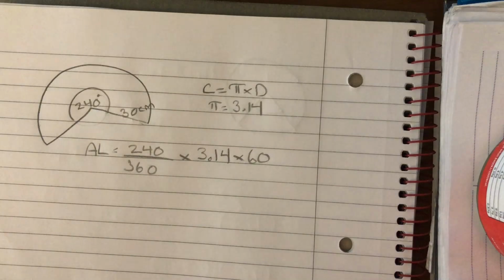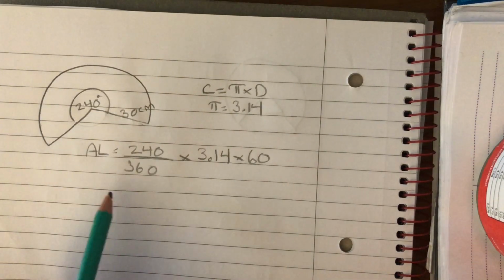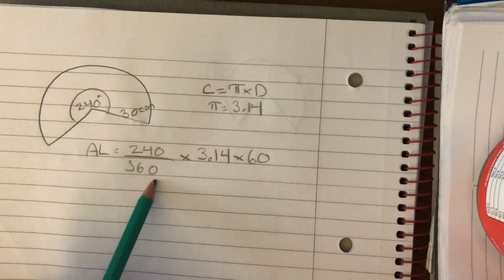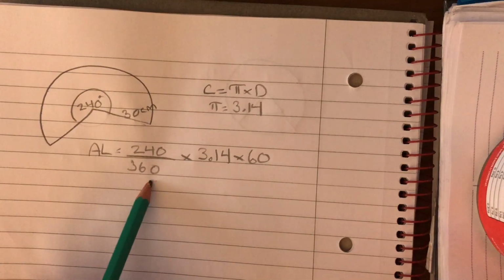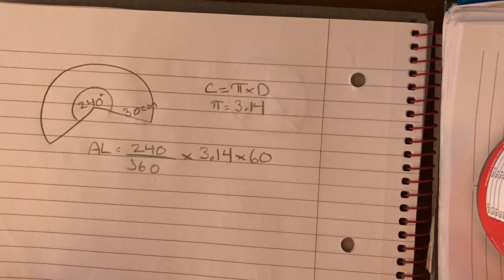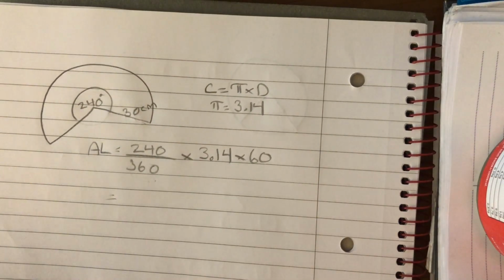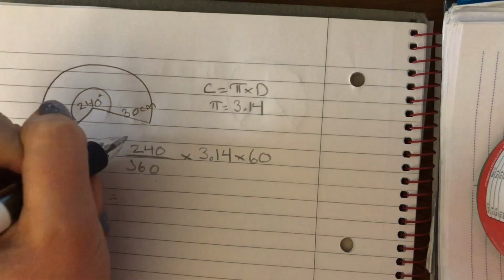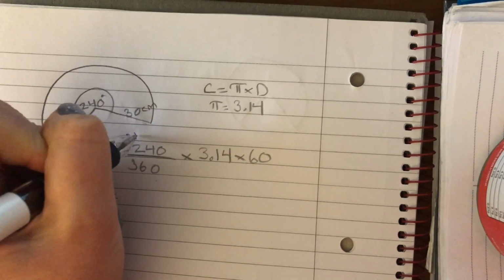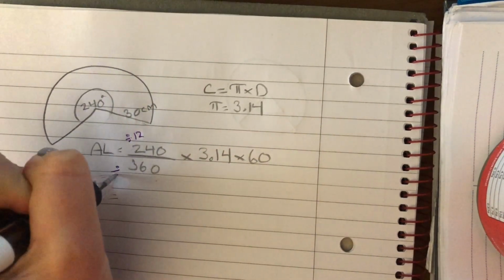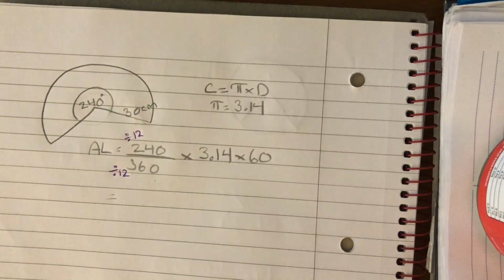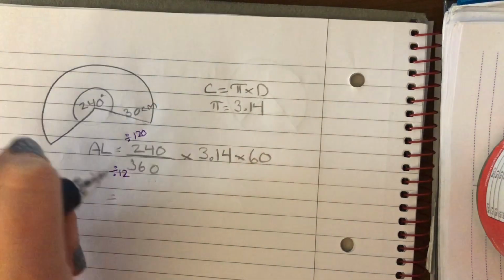Now, the very first thing that I want to do is simplify this fraction. It just makes it so much easier because I do not want to be multiplying by 240 and I do not want to be dividing by 360. So when I simplify this, I can divide the numerator and the denominator both by 120.